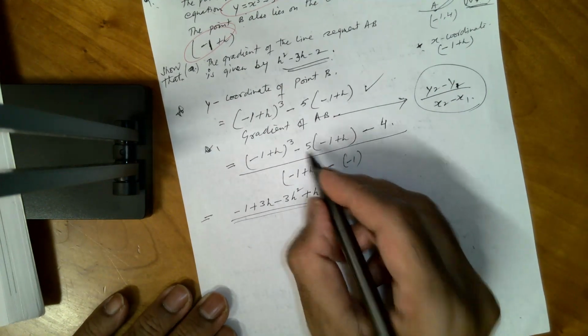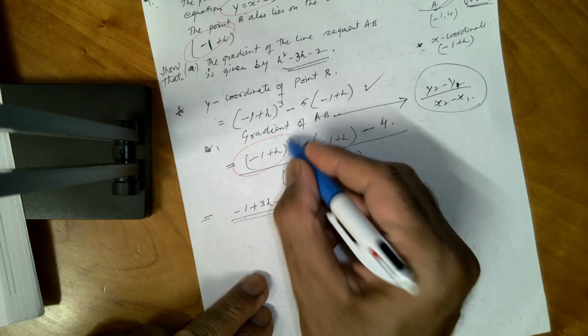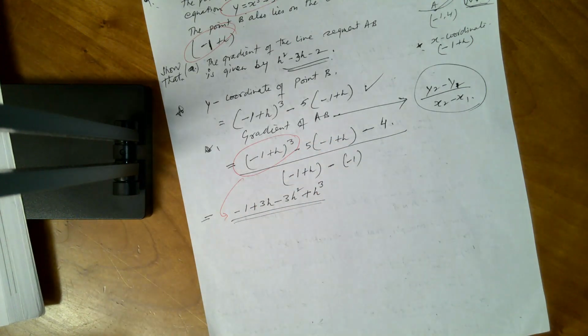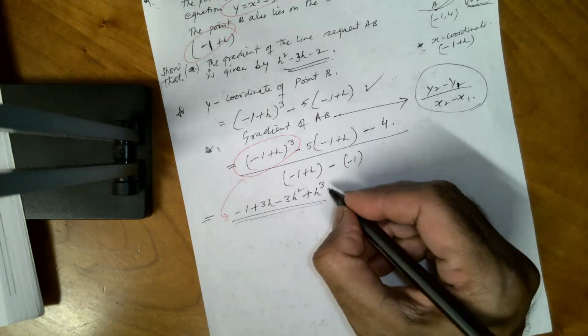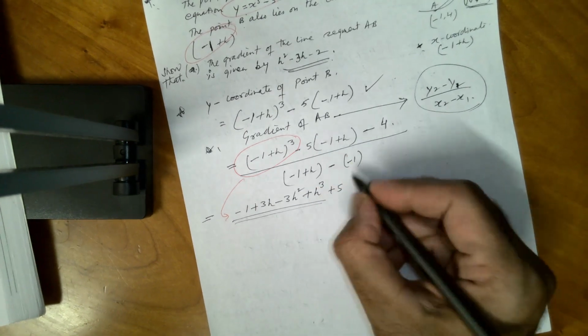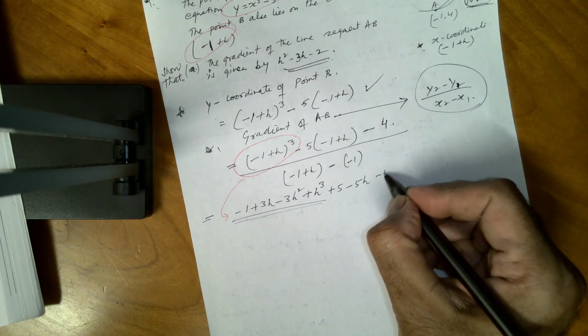Right, then so this one we got this, and let's open up this now. So that's minus and plus, that's +5 and -5h and -4.